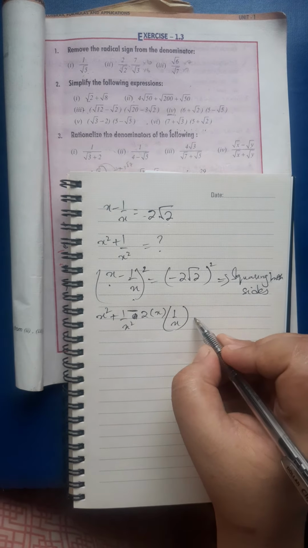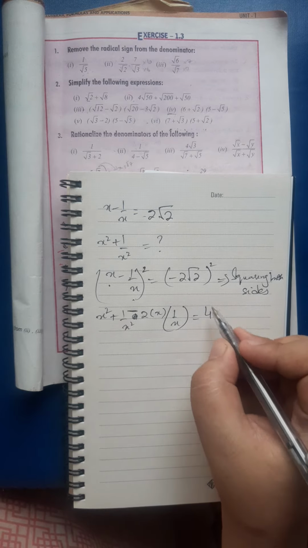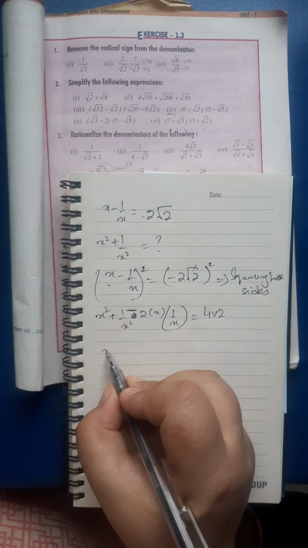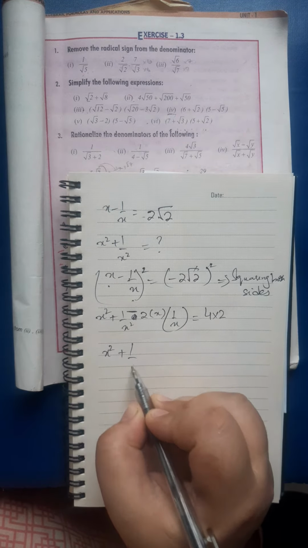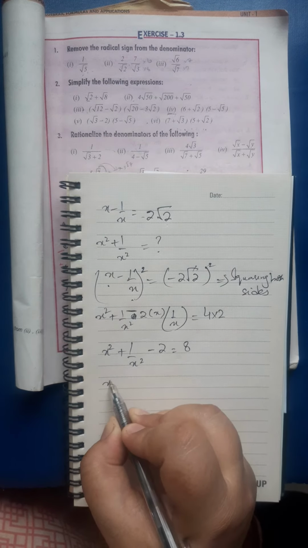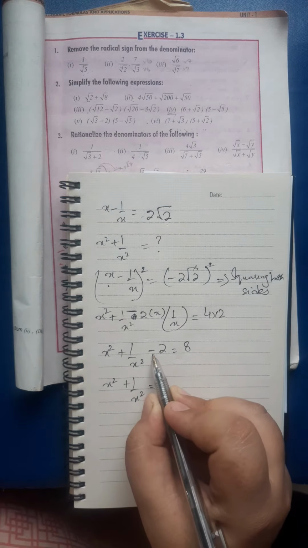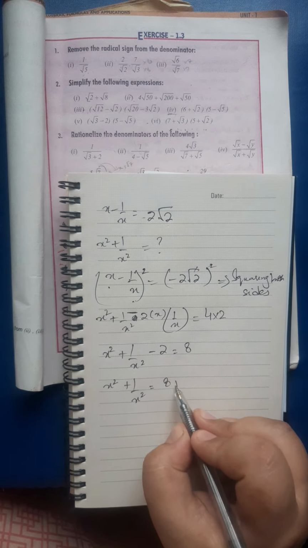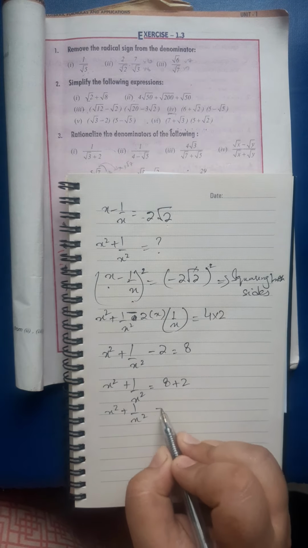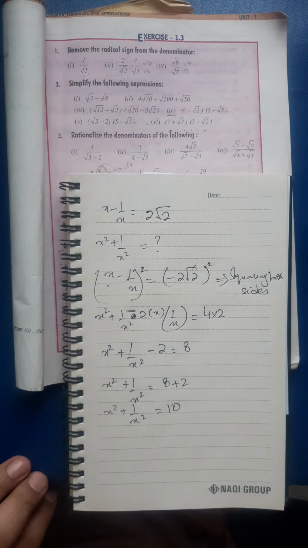It's not plus 2ab, which is equal to, when you apply square on it, it's 4, and this radical sign cancels with the square, and it's into 2. So what we get here: x square plus 1 by x square minus 2 is equal to 8. Here subtracting 2 on the other side of equality, it will go and add, and x square plus 1 by x square equals 10. So the sixth part is also done. We have completed the value.